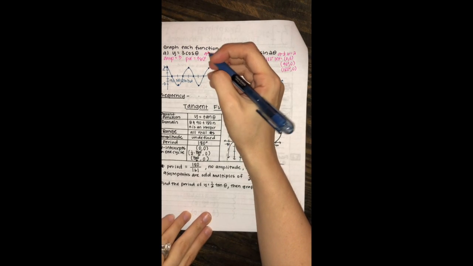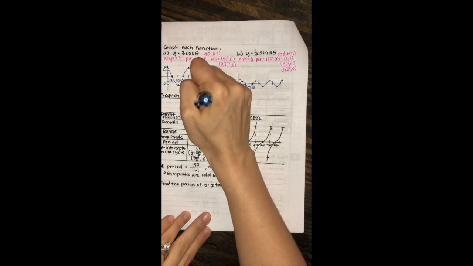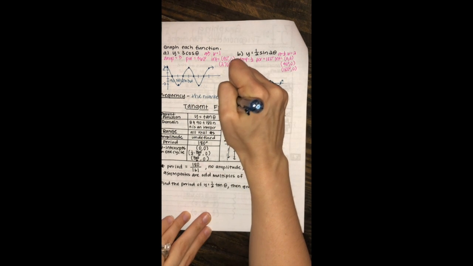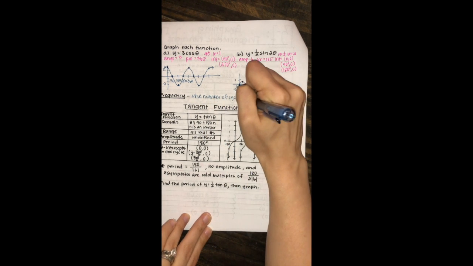Frequency is the number of cycles in a given unit of time.